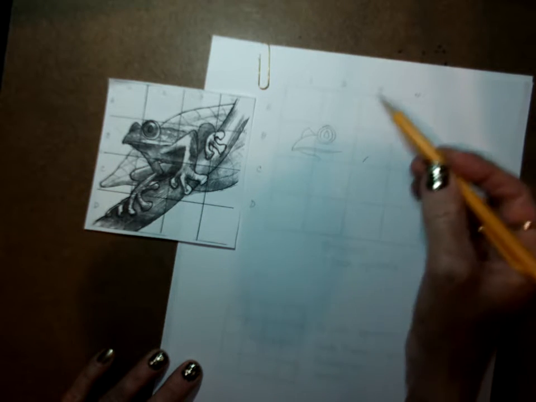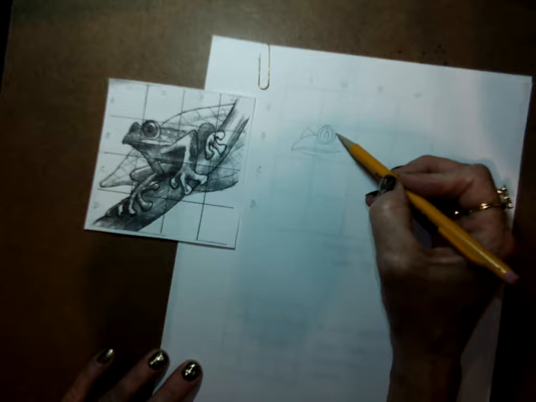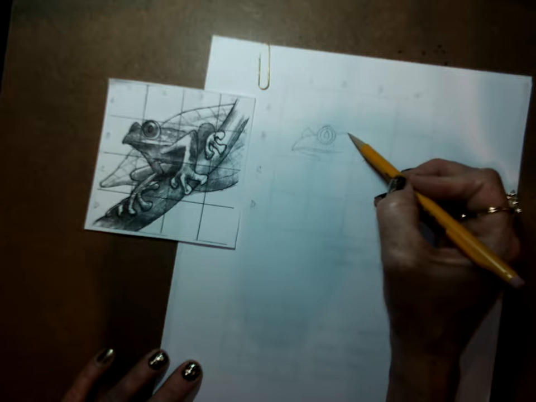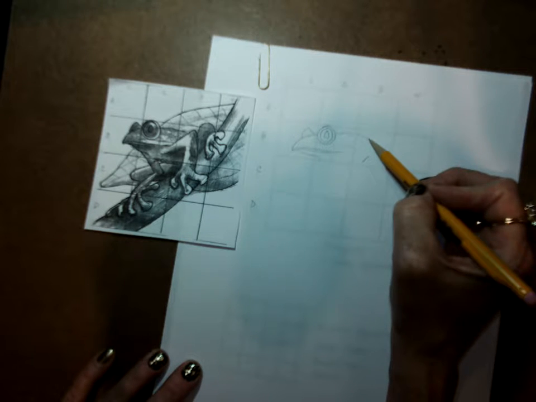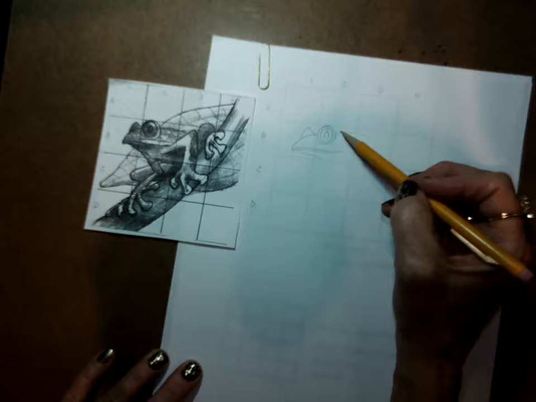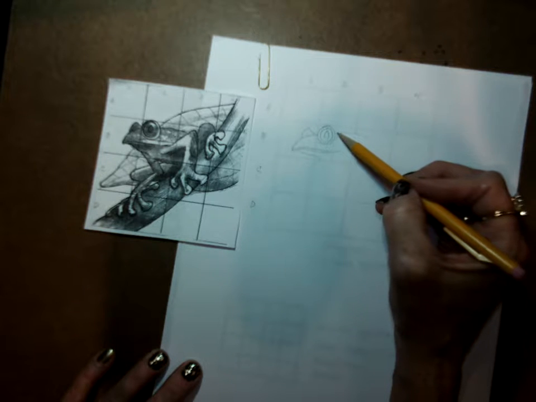And it should all be freehand. Nothing is exactly a pure, perfect circle on this.